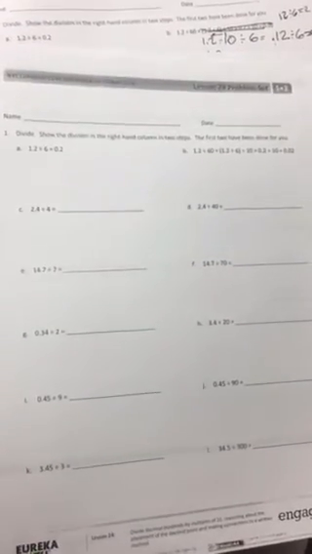Hello, today we're going to be going over problem set lesson 24 from module 2. This will help students solve their homework problems as they are the same problems, just different numbers and values. We first want to read the directions. Divide. Show the division in the right-hand column in 2 steps. The first 2 have been done for you.